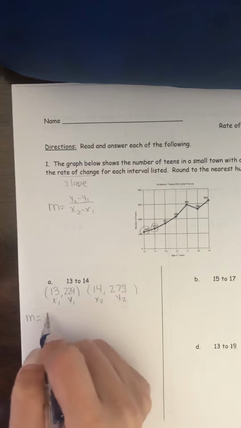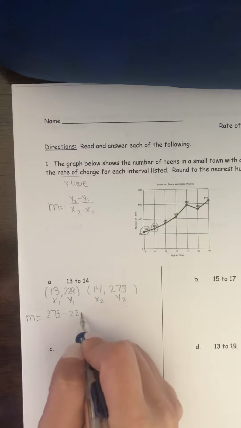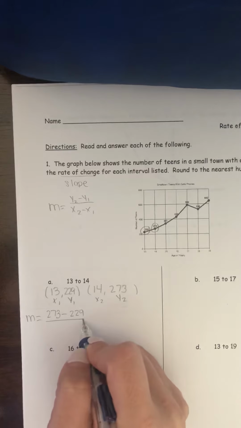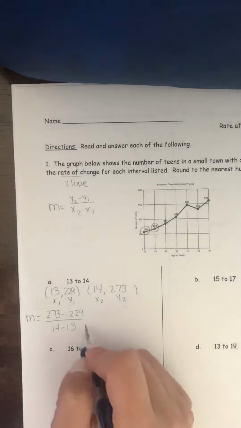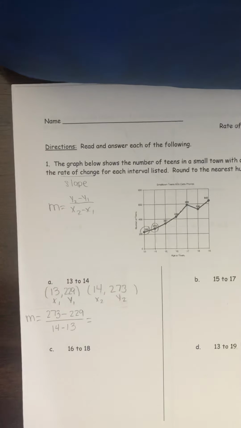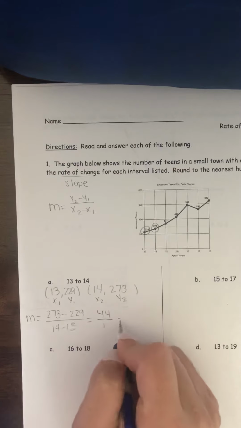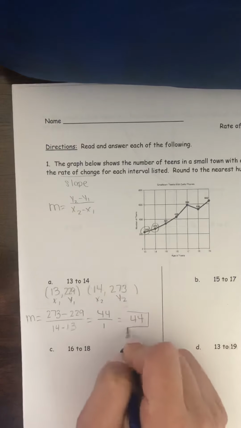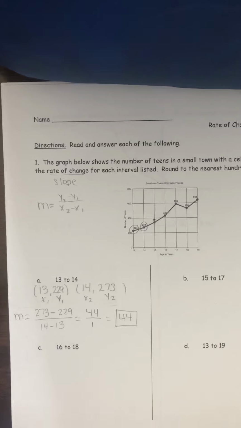m equals 273, because that's my y2, minus my y1 of 229, over x2 minus x1. 273 minus 229 gives you 44. 14 minus 13 is 1, so your rate of change is just 44. You would do the same exact thing for B, C, and D. You would write out your points, label them, and plug into the formula.